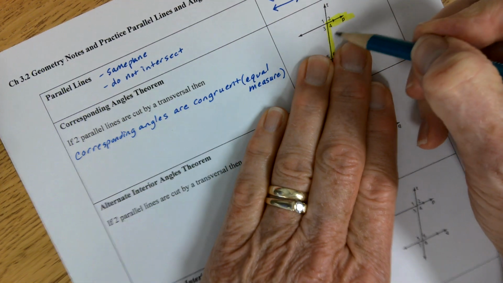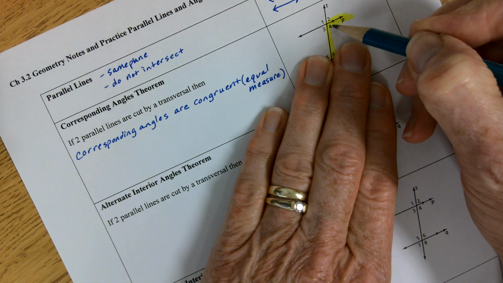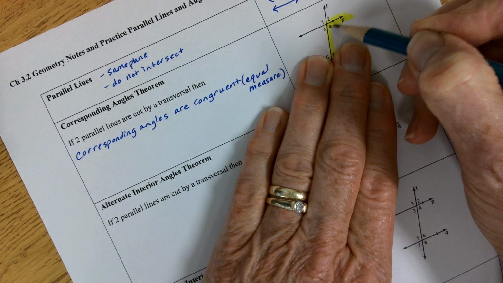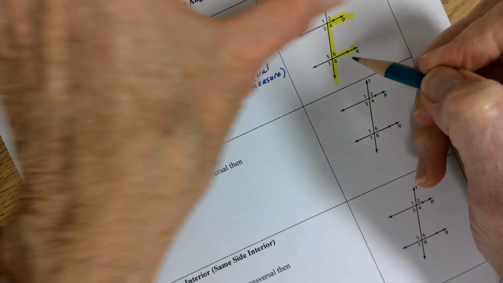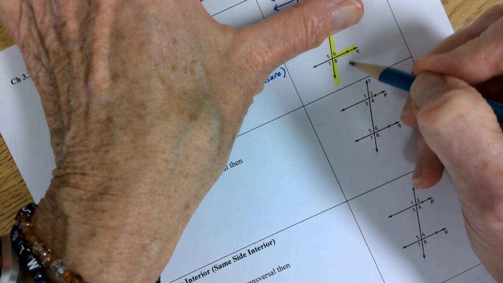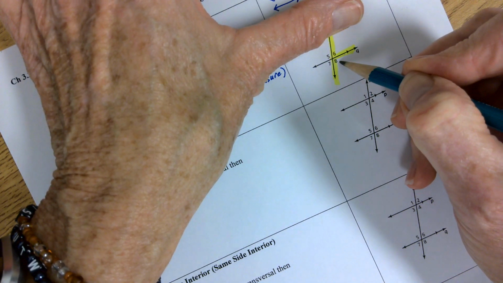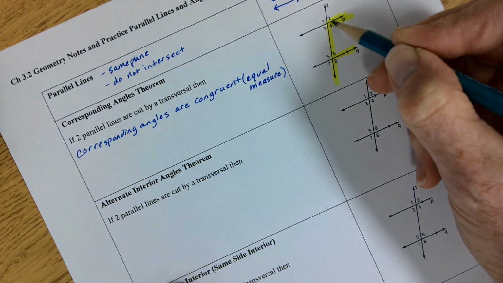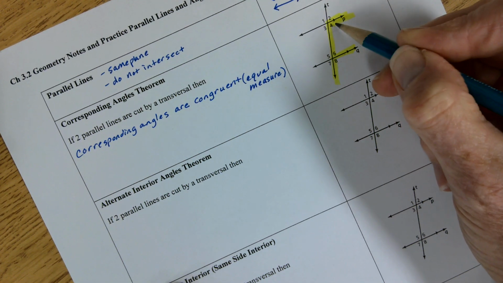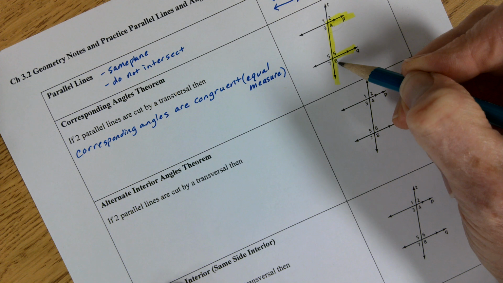Angle 4 in this group of angles is in the bottom right corner. Bottom right. If I look at this group, cover up these, look at this group of 4, angle 8 is in the bottom right corner. They correspond, they match. Correspond means to match.